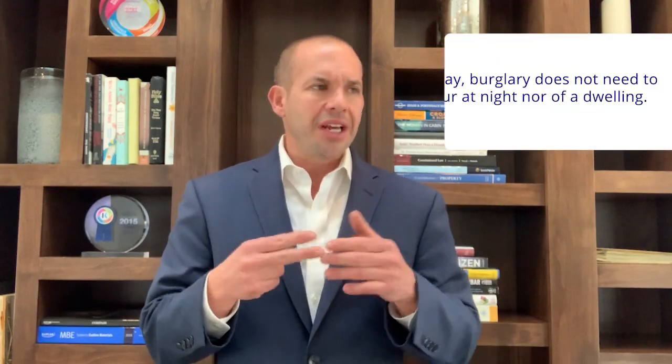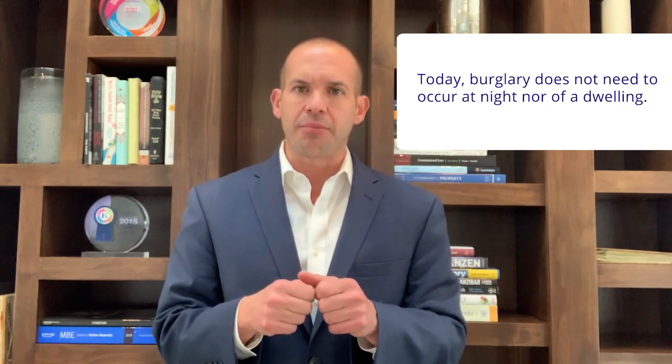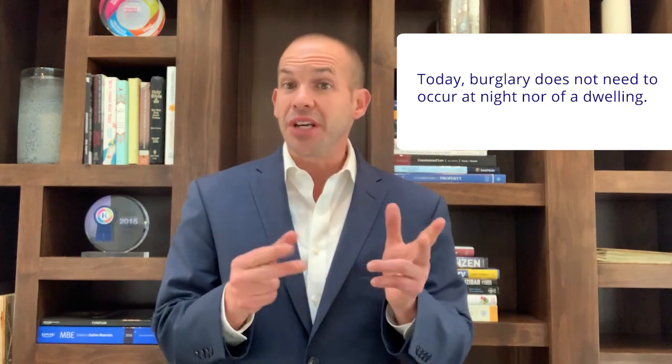Modernly, right, we've since relaxed those rules. Since common law, we've relaxed those rules. So it no longer needs to be at night. That's usually a big trap on the MBE. It doesn't have to be a dwelling house either. It just needs to be a separately secured structure. So a garage, for instance, could be applicable.